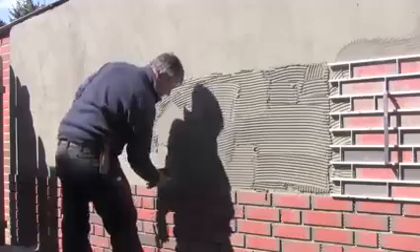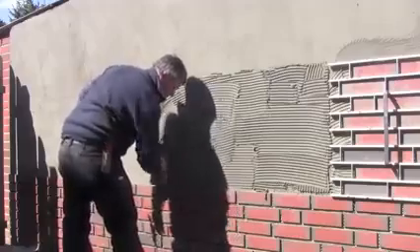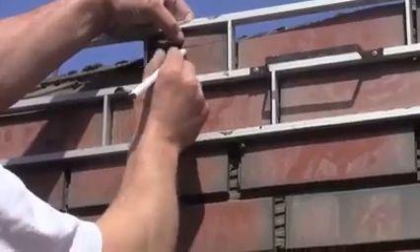Each tile is fixed to the wall individually. The worker has to make sure that the joints between the tiles are equal as well. However, the expert that you see on the screen doesn't seem to care about this problem because he uses a special template.